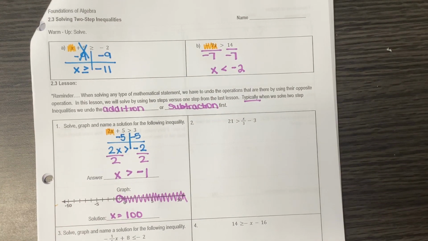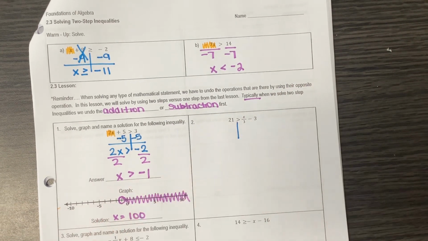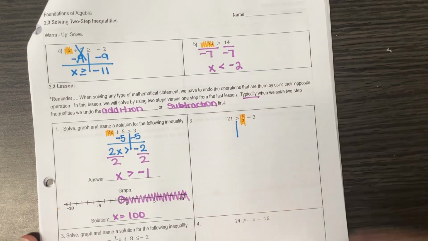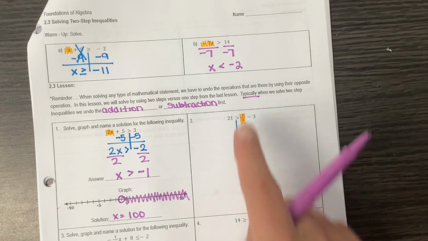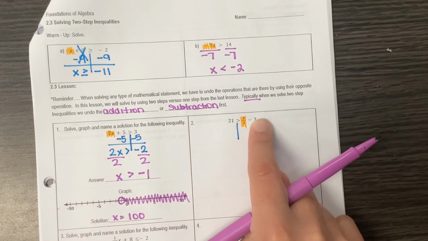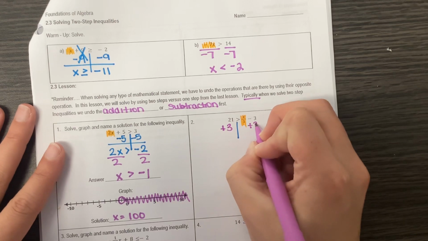Okay, this one looks a little bit funky because if you look, I have that answer first and then my inequality. That's fine. I'm still going to highlight where my x is. It looks a little bit different this time, but I still have this piece of information. Again, typically we add or subtract. Since this is a subtraction symbol, we're going to add 3 to both sides of my blue line.